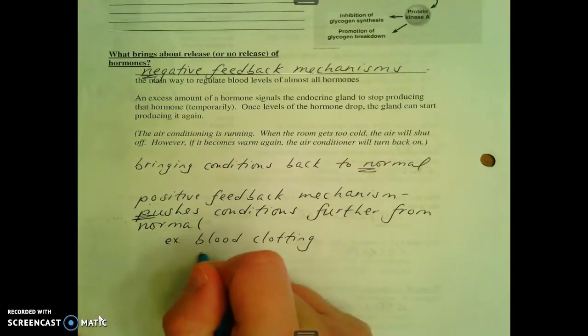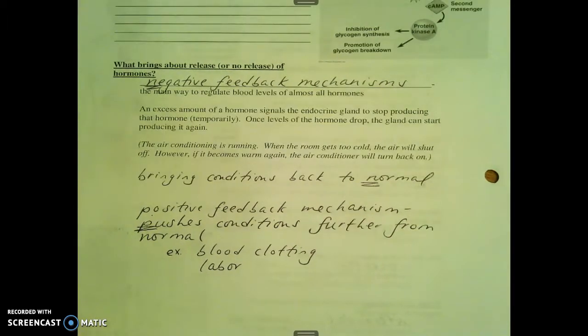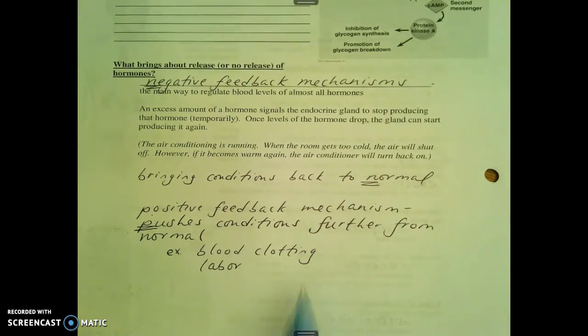Another great example is childbirth and labor. It's not normal for the uterus to contract violently. However, as the fetus's head is pushing on the cervix, that causes a release of hormones that cause the uterus to contract. And the more it contracts, and the more the baby's head pushes against the cervix, the stronger the contractions get, again pushing away from a normal relaxed state of the uterus. And while these instances are certainly helpful for our survival and the survival of our species, it's the negative feedback mechanisms that are typically involved with our endocrine control.